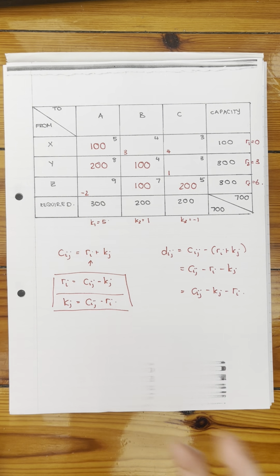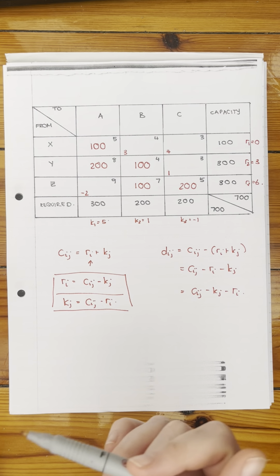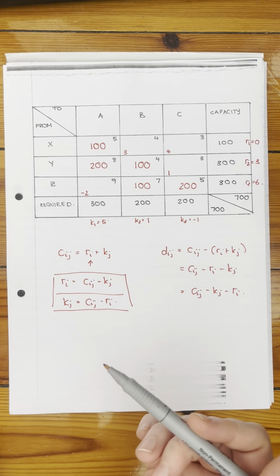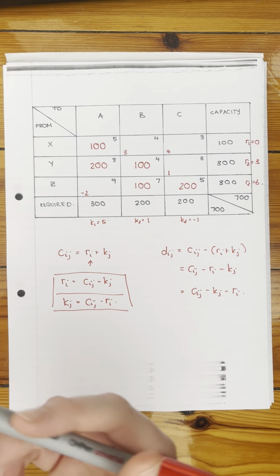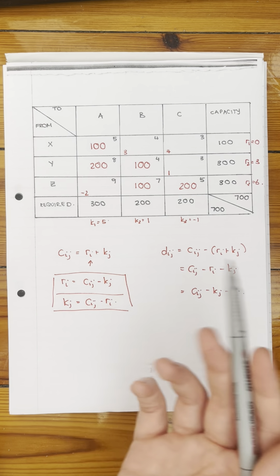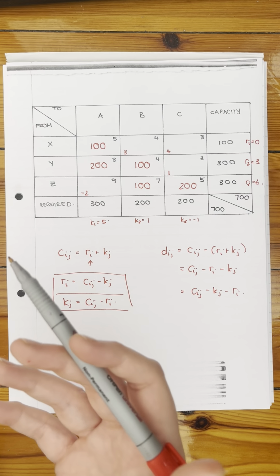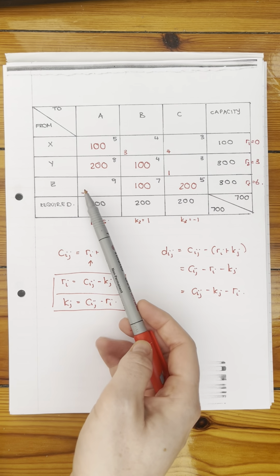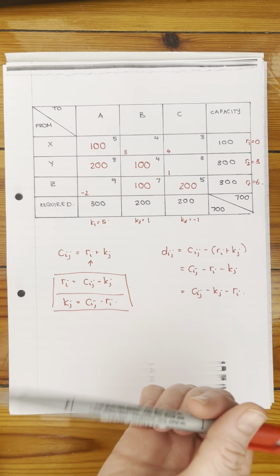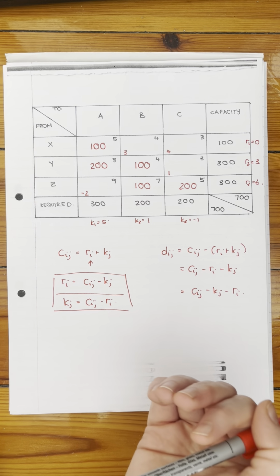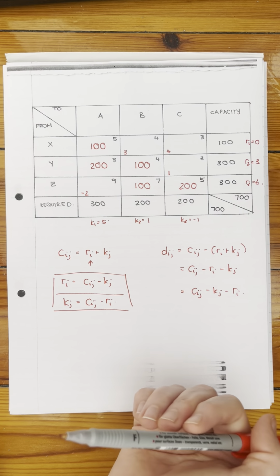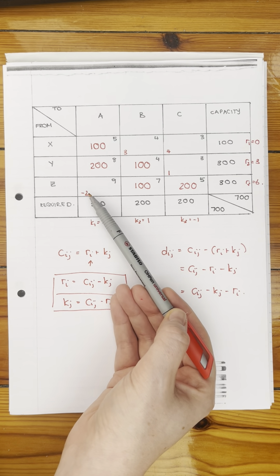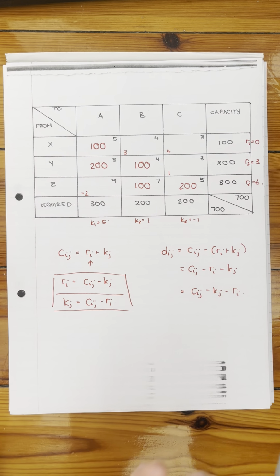So if they were all positive, that means bringing in any of them would actually increase our objective function. And because our problem is to minimize, that means we're already at optimal, because none of those can be brought into our solution and actually minimize our problem for us. But if there are any negative ones, that means we're not at optimal yet. And that's what we're looking for. So in this case, we do have a negative one, which means we're not at optimal.